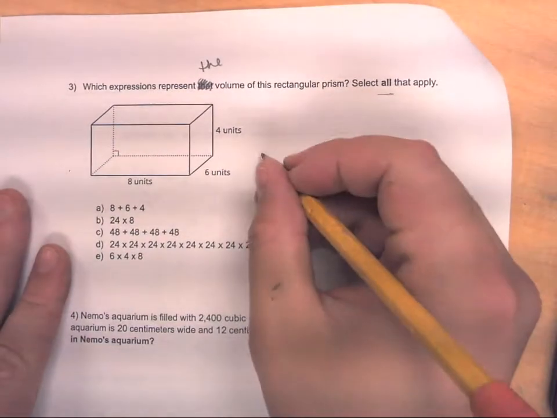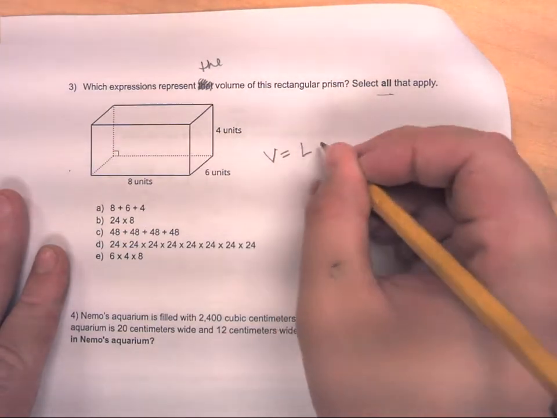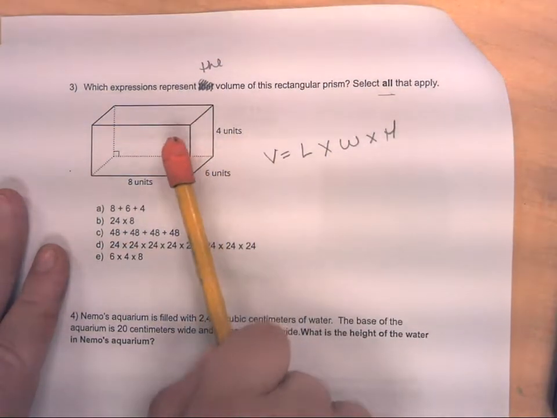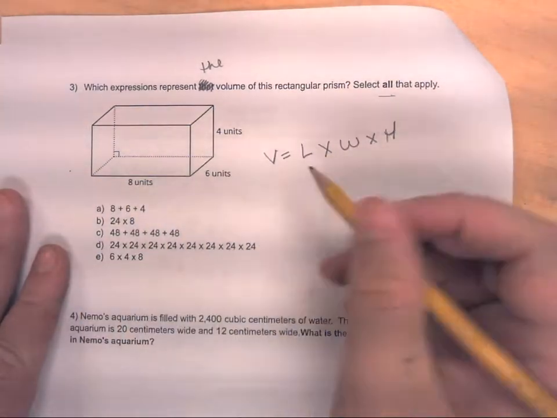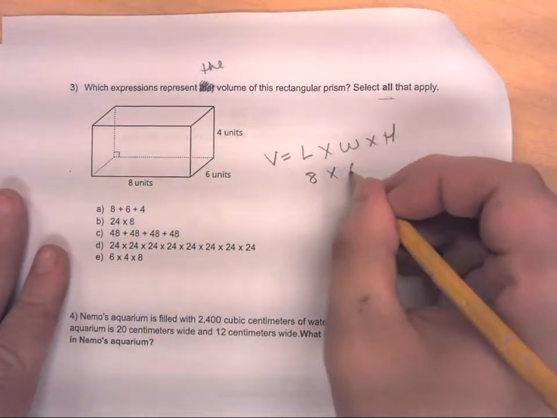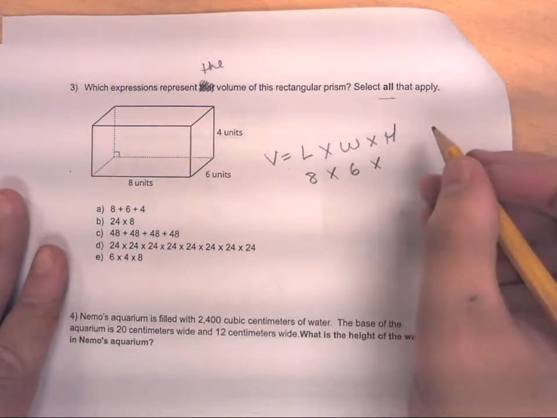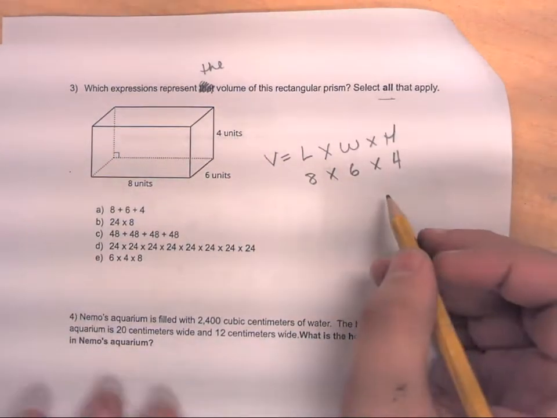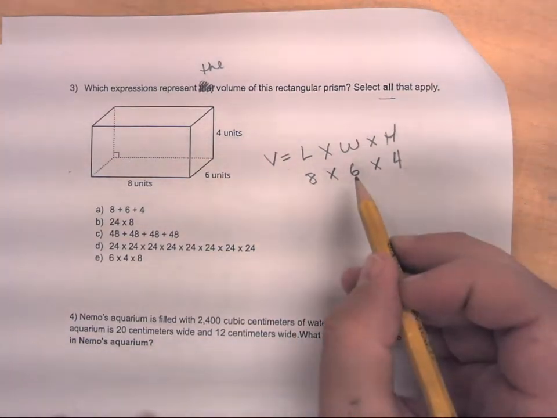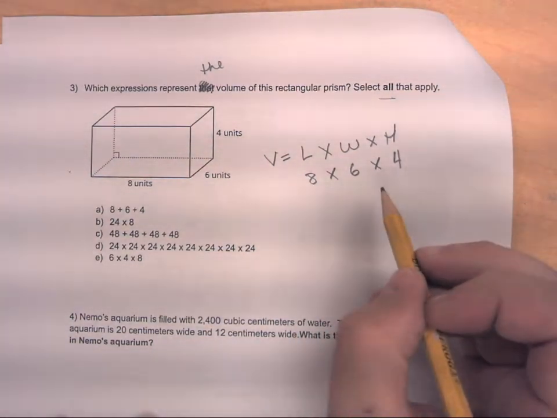A good starting point for this type of problem is to simply determine the volume of the figure. We have a length of 8 units, a width of 6 units, and then a height of 4. So right off the bat, I have the expression 8 multiplied by 6 multiplied by 4.